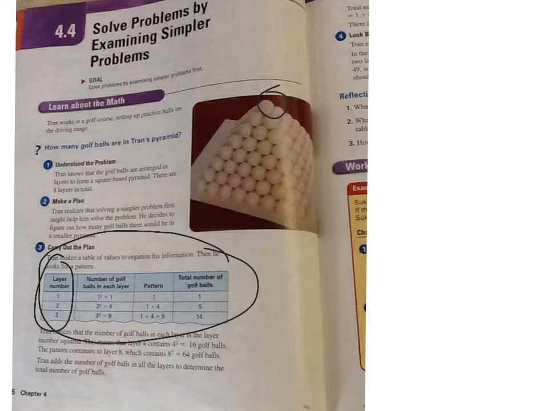Another way to represent the one golf ball is that they've broken it down into powers and exponents. So 1 to the power of 2 is literally 1 times 1, and 1 times 1 is 1. And the number of golf balls in the first layer is 1.